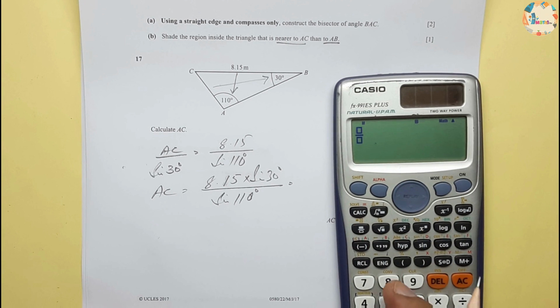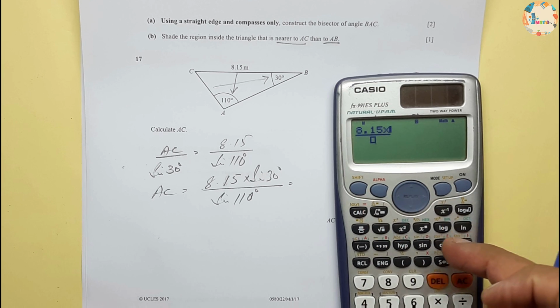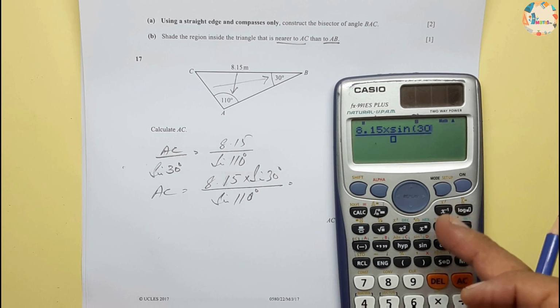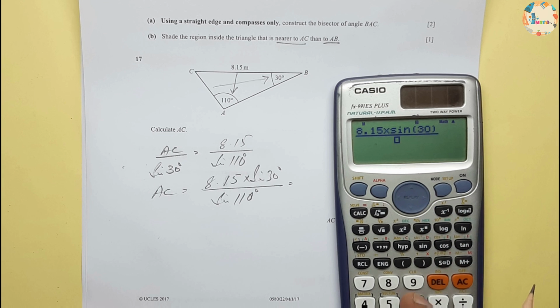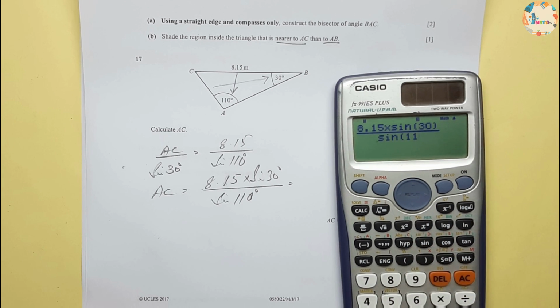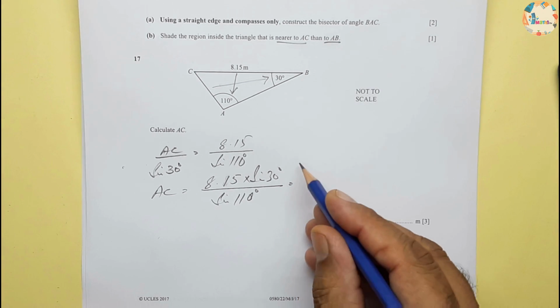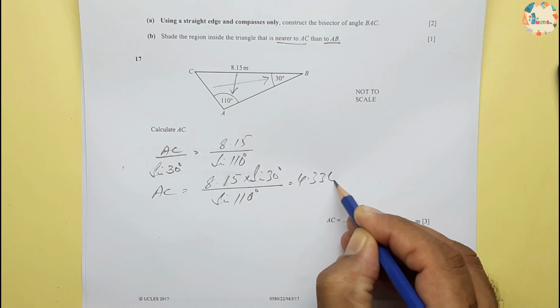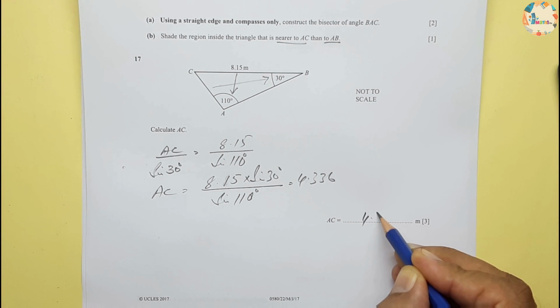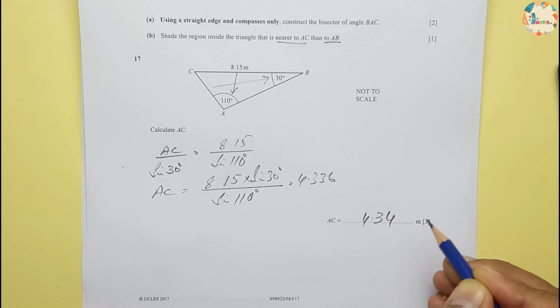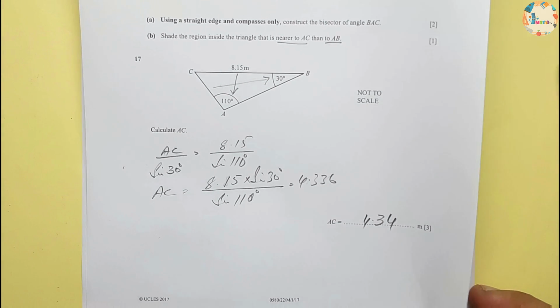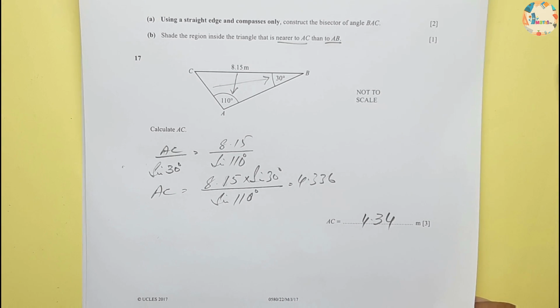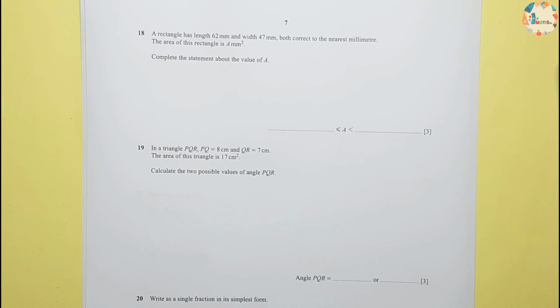So fraction 8.15 and multiply by sine of 30 degrees and divided by sine of 110. So this will be equal to 4.336. So 4.336, it means 4.34 will be our answer, rounded to 3 significant figures, 4.34 meters.